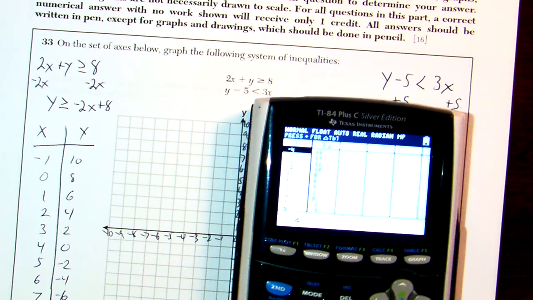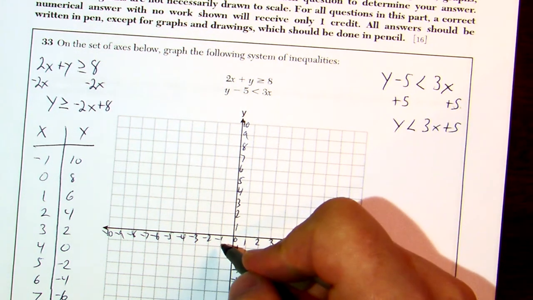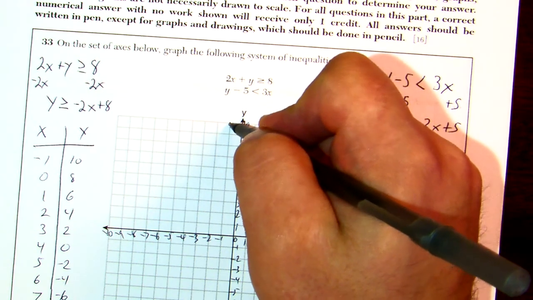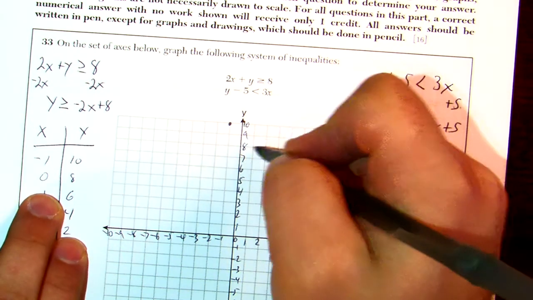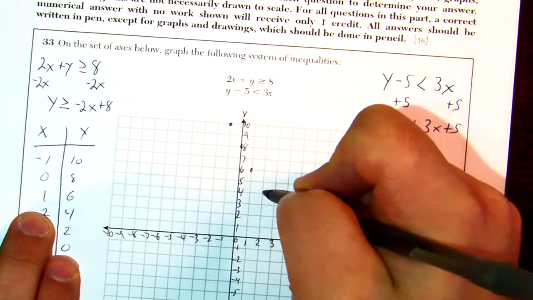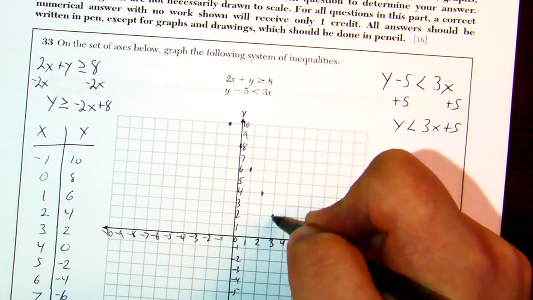You got the room, might as well do it. Okay, so negative 1, 10 is up here. 0, 8, 1, 6, so on. I'm just going to go ahead and keep plotting the points.